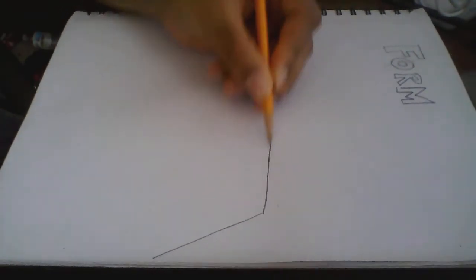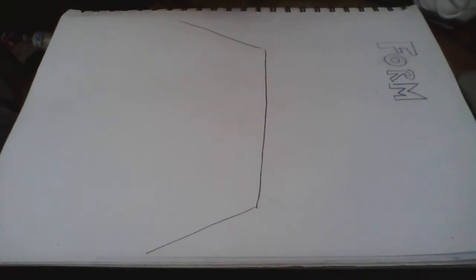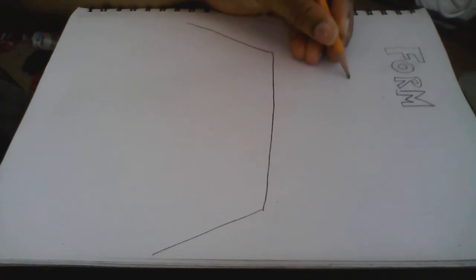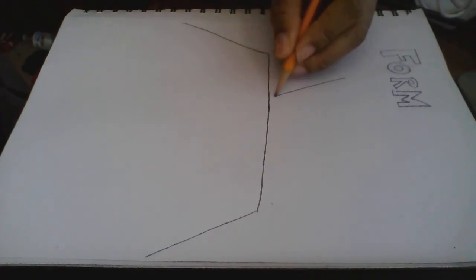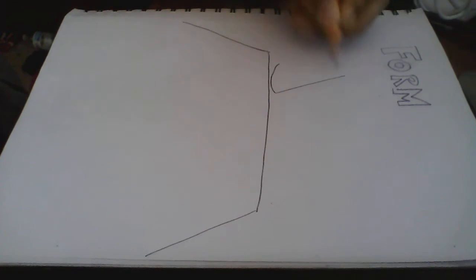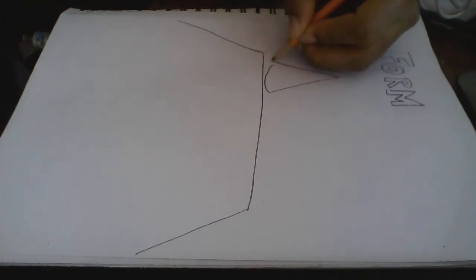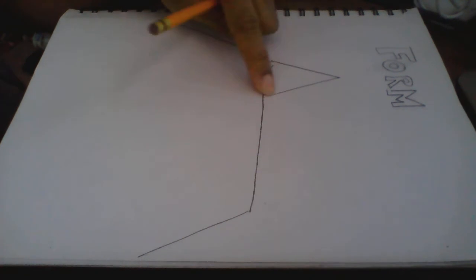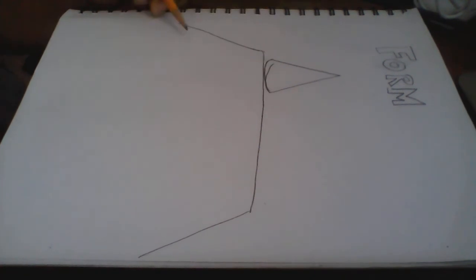The first form that we're going to create on our paper, we're going to have a background here, like a table that our still life objects are going to sit on. And then at the top here we're going to have our cone that's going to be right here at the top. So you're just going to take your pencil and go ahead and draw this form like so.